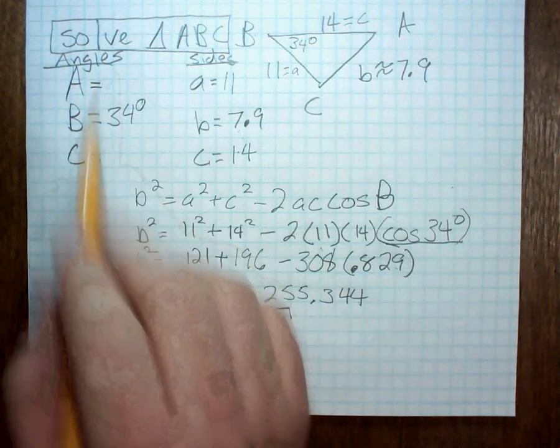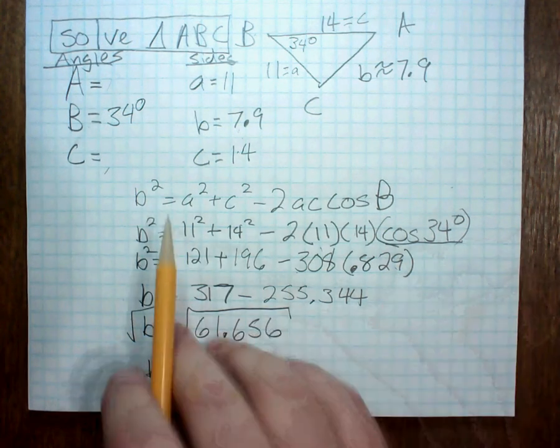And now to find the other angles, you would just use the law of sines. So I'm going to slide this up a little bit.